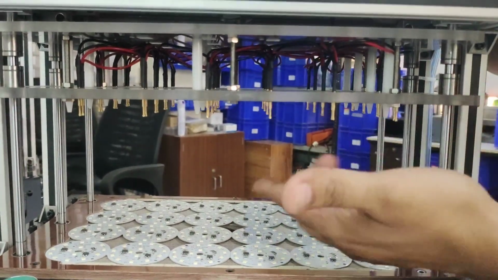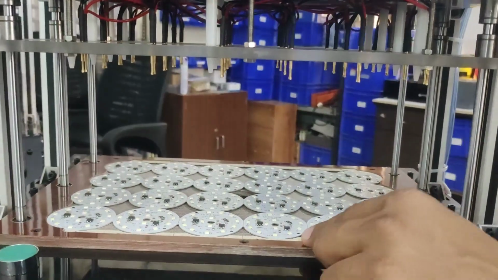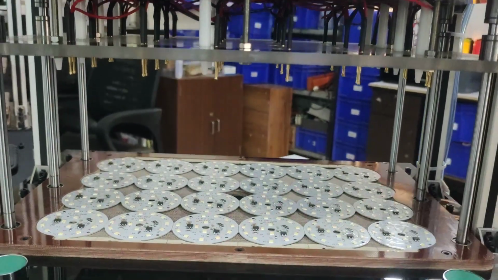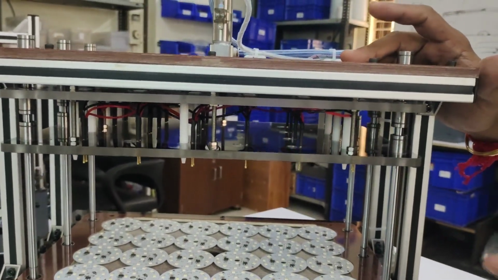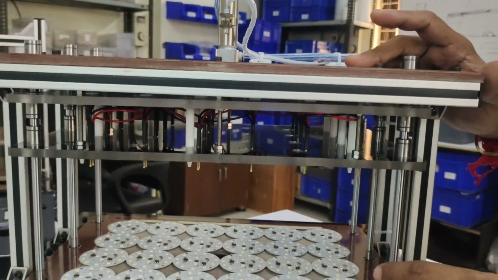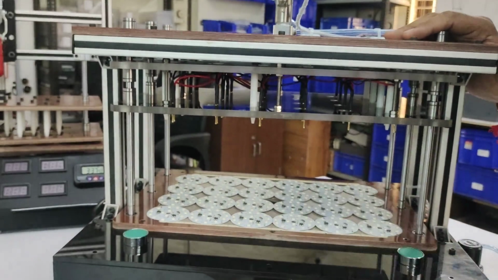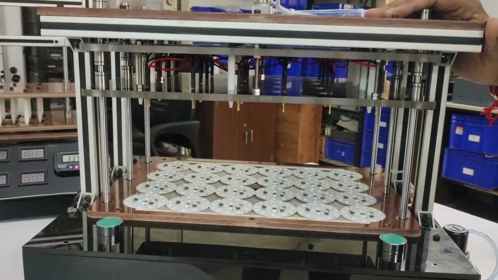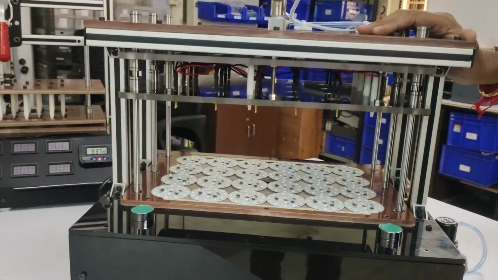Here 230-volt is coming, and 230-volt is going to the particular PCBA, and that PCBA is going to glow. So the user will notice visually whether this particular PCBA is glowing as per the requirement or not. In this particular PCBA, one LED is working and one LED is not working. So they can do the rejection process also.